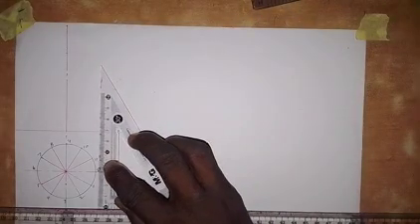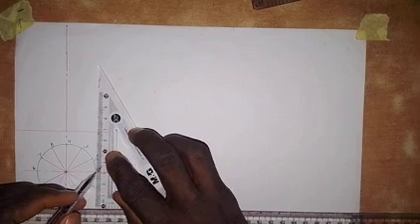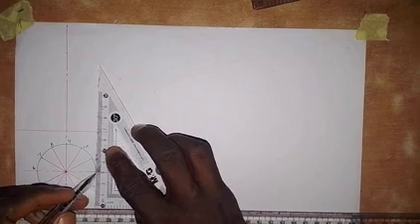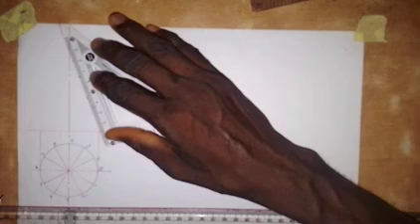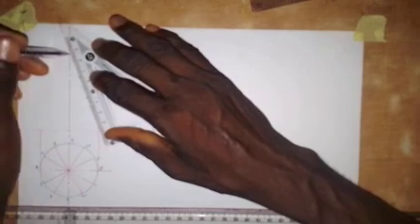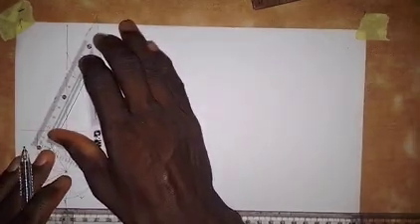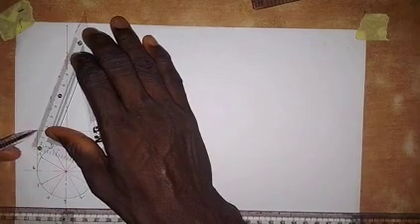Then from this point 0 here, we draw a vertical line to touch the horizontal line. Also here we draw a vertical line to meet the horizontal line. Then we join these points with the apex of the cone, so it goes like this. Also we draw from here to the apex of the cone, and it goes like this. Alright, so we have that.